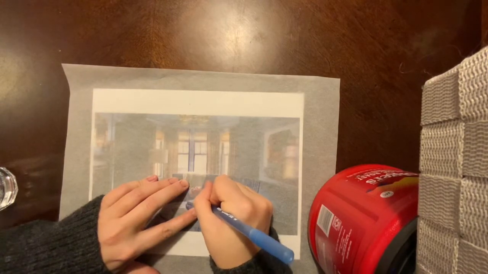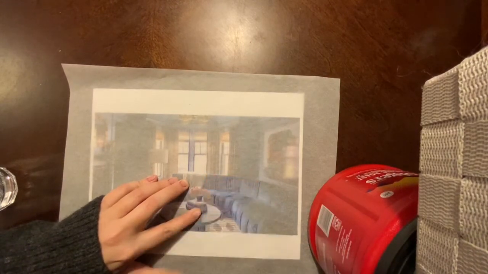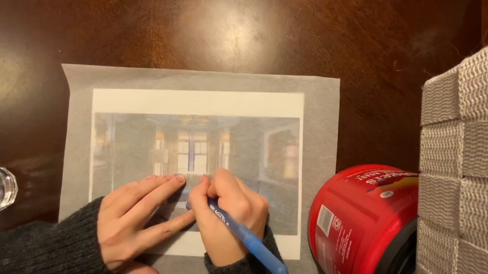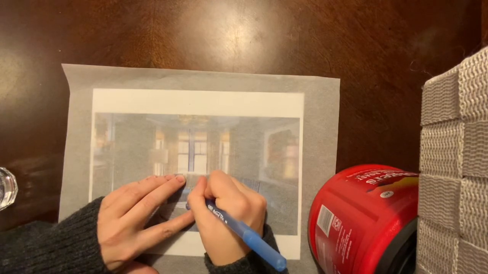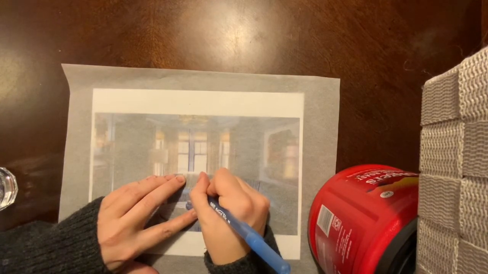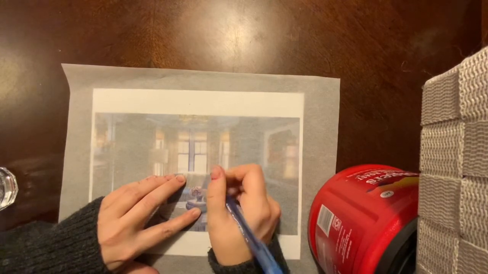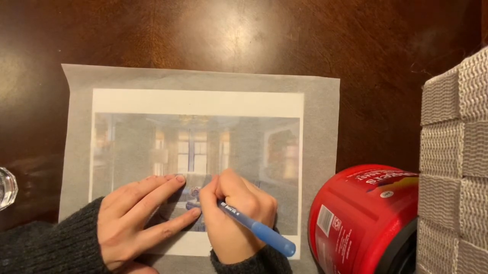Again, I'm not outlining anything. I'm just filling in vertical lines and horizontal lines. And I did put some vertical lines on top of this bottom book because there is like a small amount of it that you can see in the image. It looks like an outline, but I promise you it's not. They are vertical lines. Right now I'm working on the flowers, and I'm just doing kind of concentric circles.